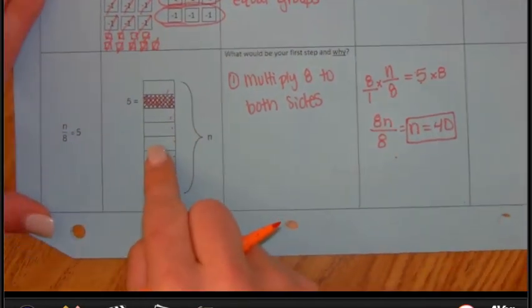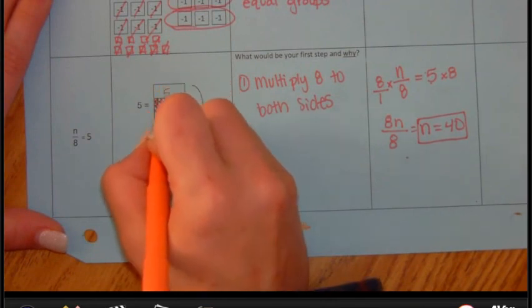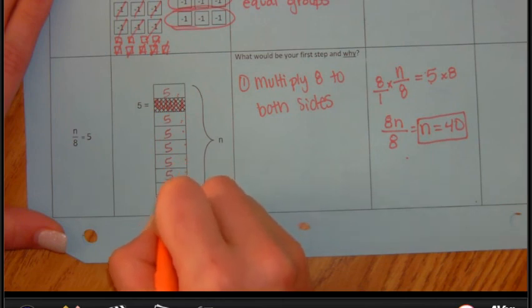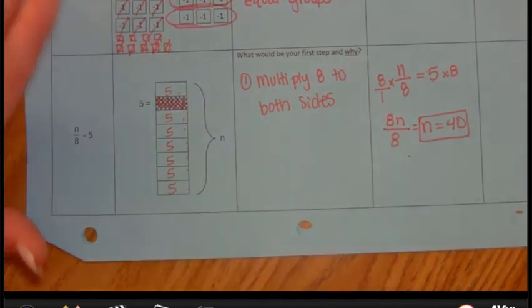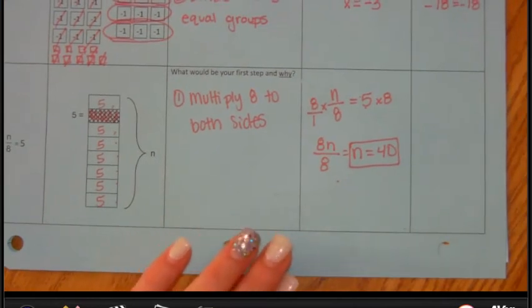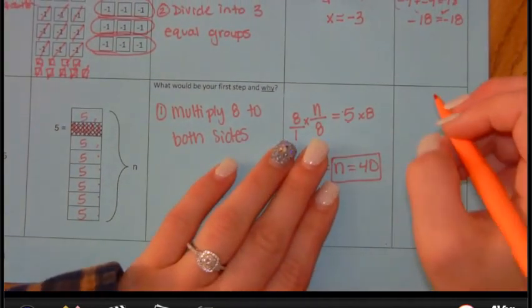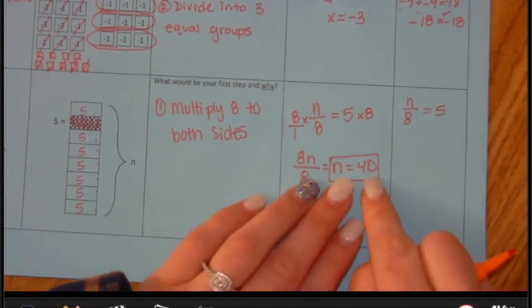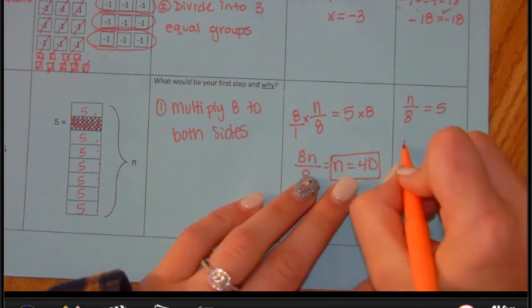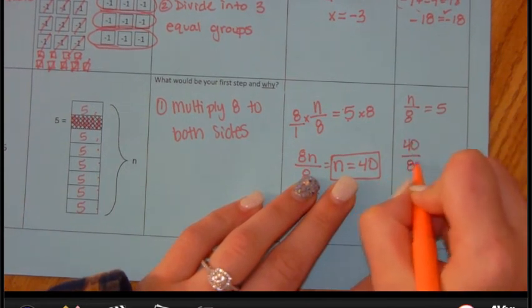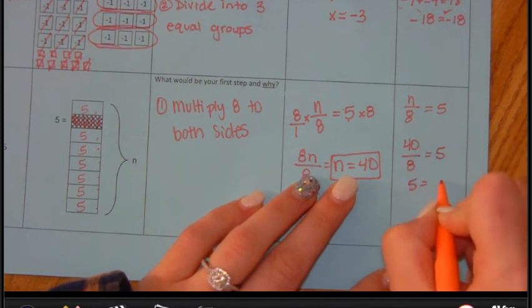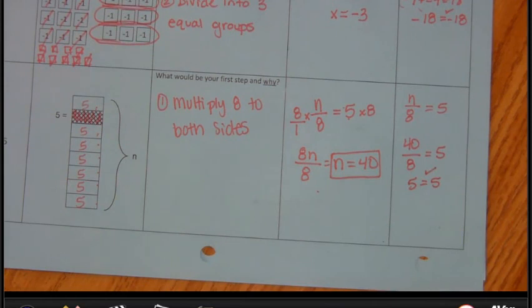Okay, and you can go back over here and check this one. So 5, 10, 15, 20, 25, 30, 35, 40. So the entire thing is equal to 40. All right, when going back in and checking this, it's going to be the same process as all of the others, where I'm going to plug in 40 for every n that I see. So 40 over 8, does this equal 5? Well, yes, 8 can go into 40, 5 equal times.